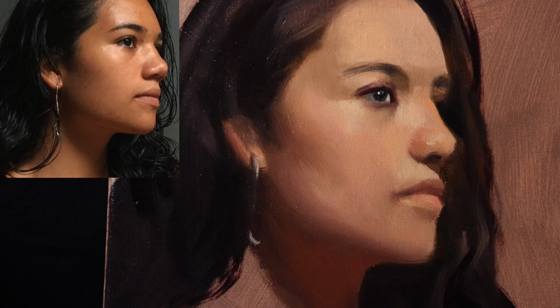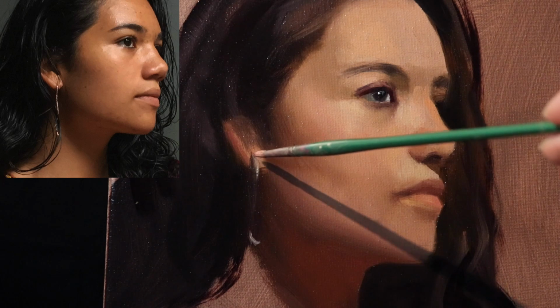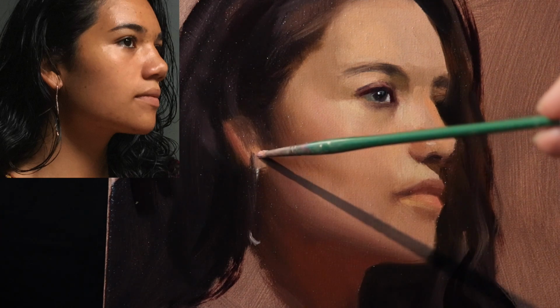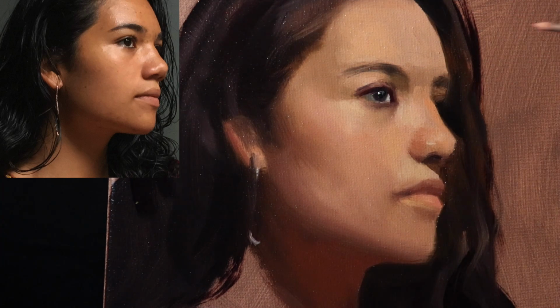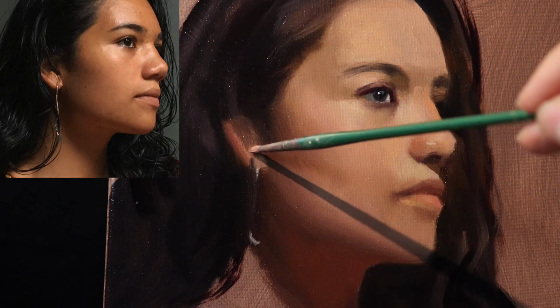And again, I think it's cutting it close. I don't know if I want that much emphasis to be in this area. So again, I'm going to make it really subtle and really, really soft. So this is with the light brush.